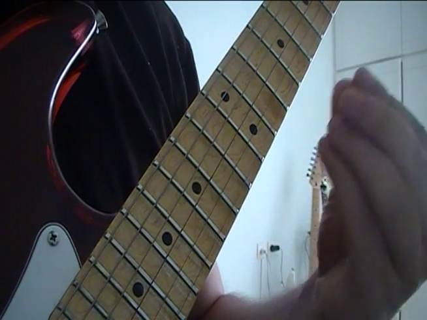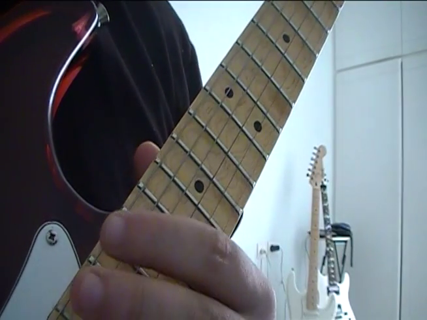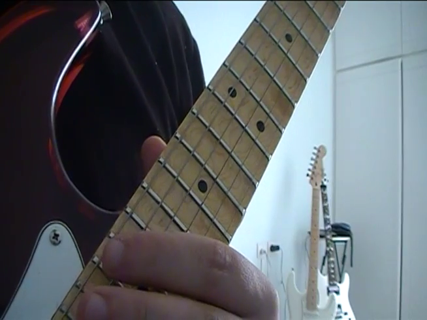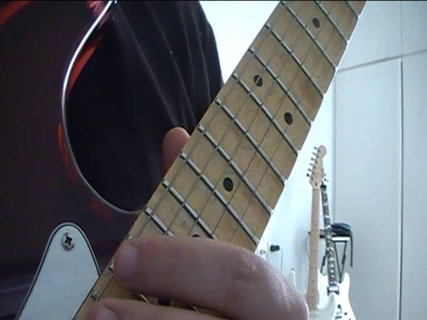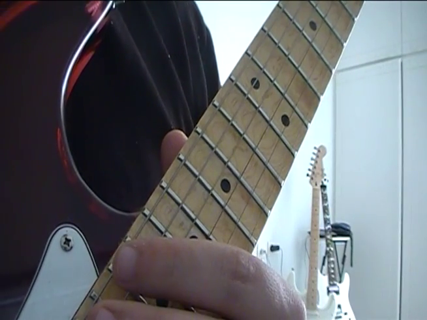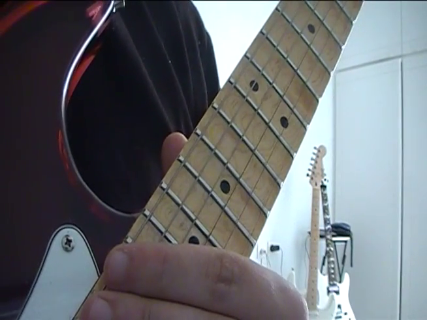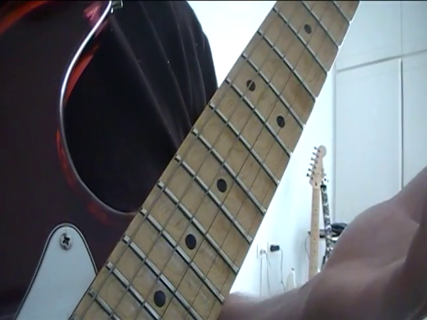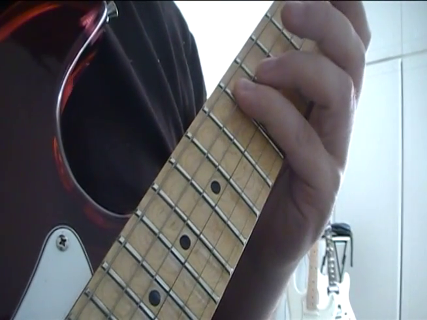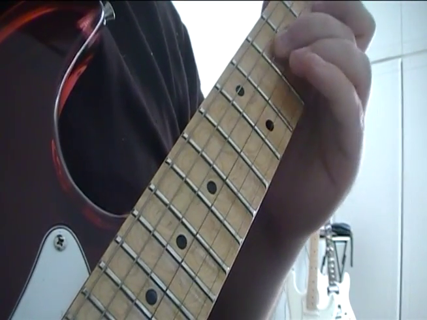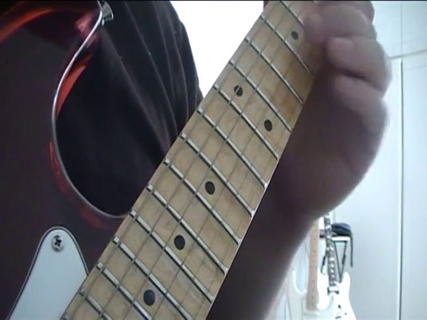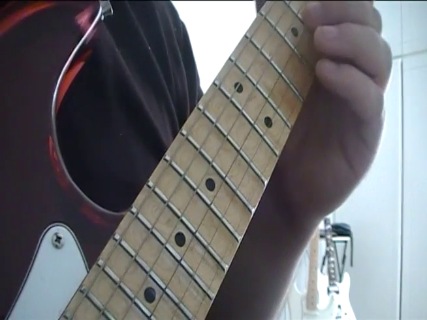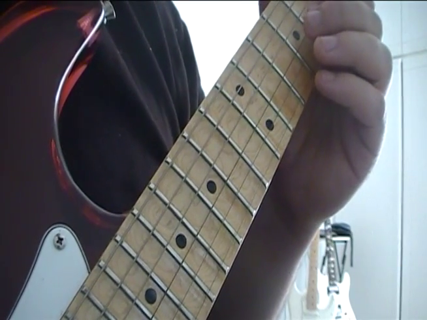Okay, a few bits of theory. If the A minor is the root, the flattened third and the fifth, the A diminished is the root, the flattened third and the flattened fifth. So you use what you already know: root, flattened third, flattened fifth. This is the fifth, the perfect, the flattened. This is the A diminished.